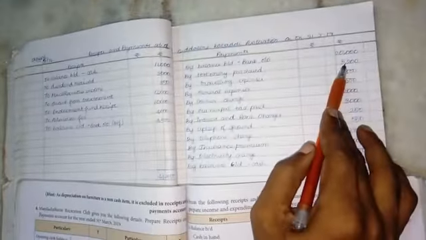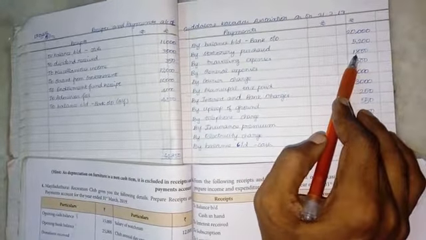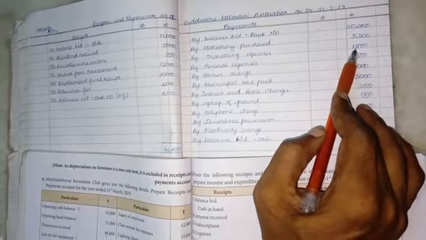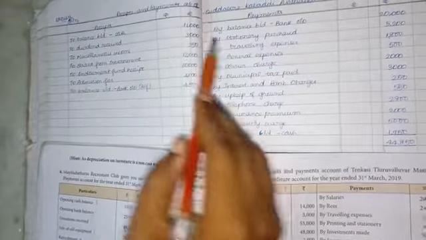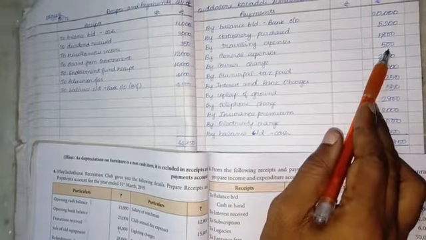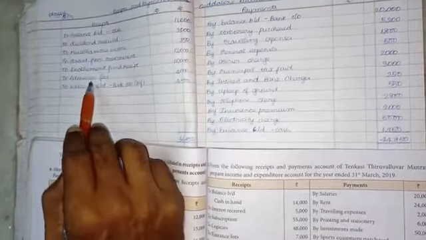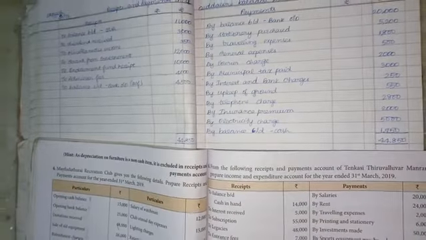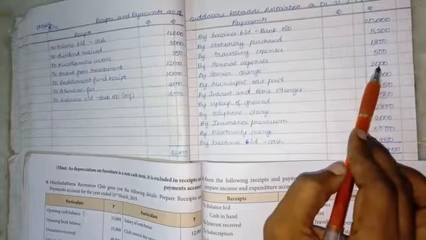Stationery purchased is a revenue expenditure. It should appear on the payment side. Travelling expense, also revenue expenditure, should appear on the payment side. Dividend received, revenue receipt, so it should appear on the receipt side. General expense is a revenue expenditure, it should appear on the payment side. Admission fees, revenue receipt, should appear on the receipt side. Then courier charges, revenue expenditure, should appear on the payment side.